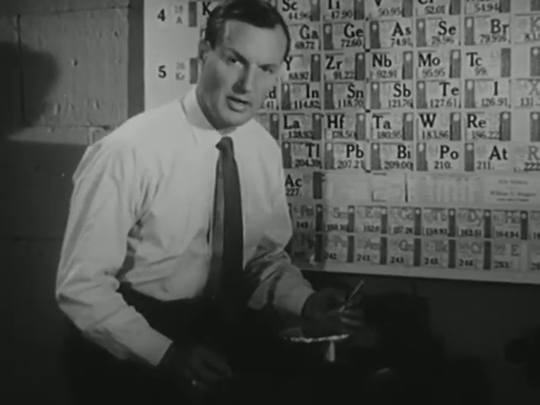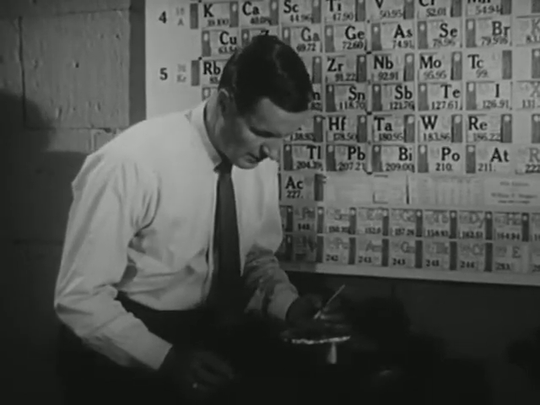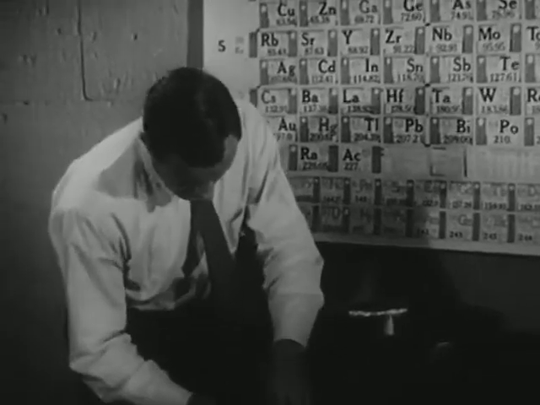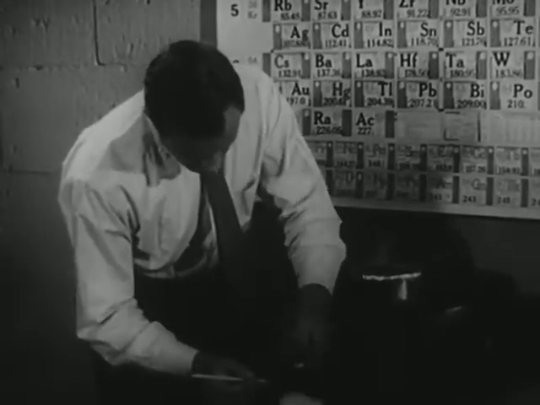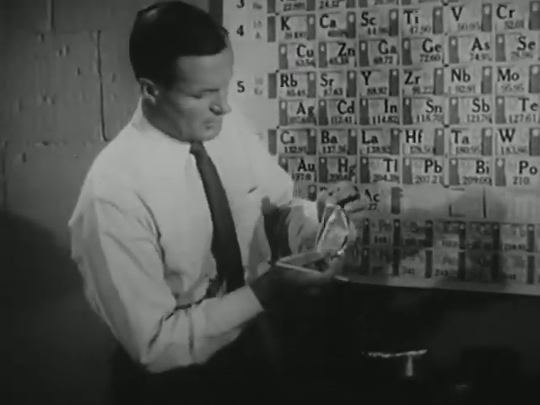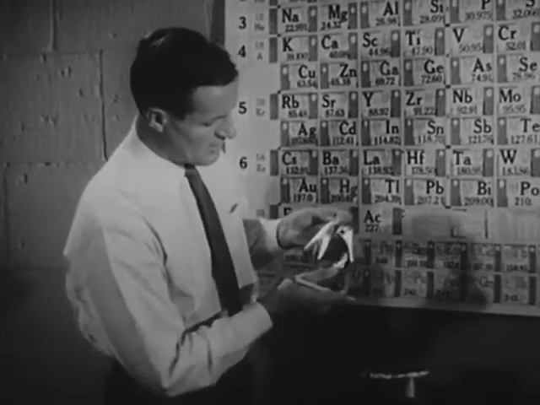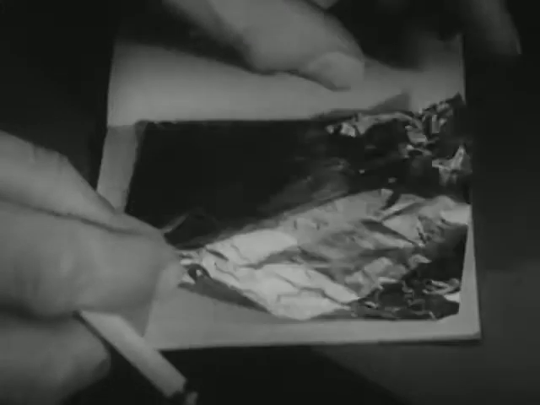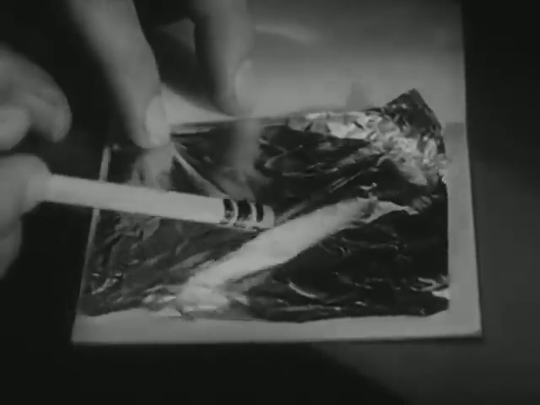Now we can set up a barrier across the path of the alpha particles using a metal foil. This is gold foil, similar to that Rutherford and his assistants used. It is very, very thin, only a few thousand atoms thick, and it's hard to handle.